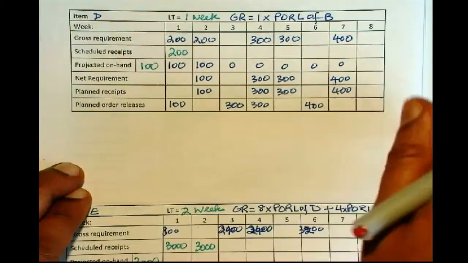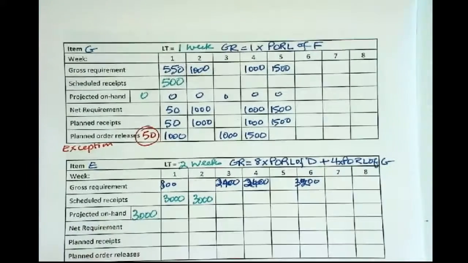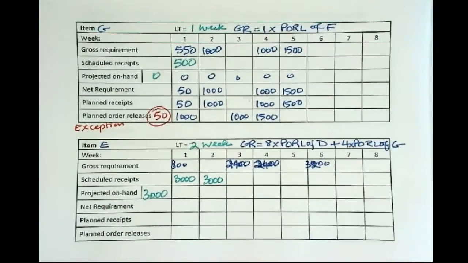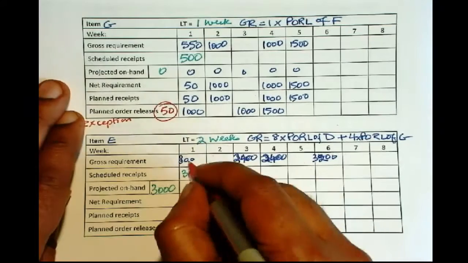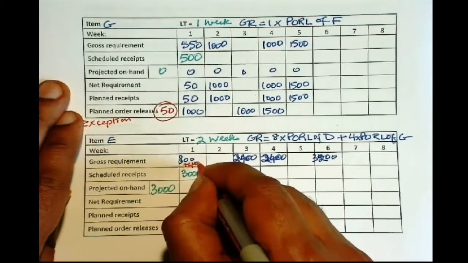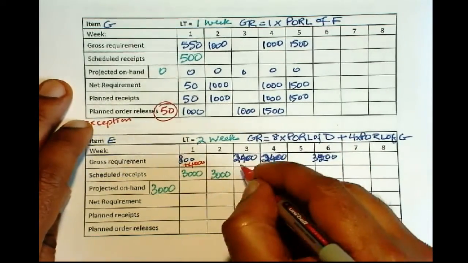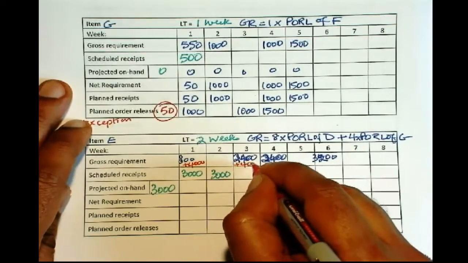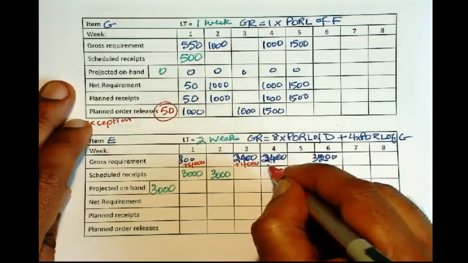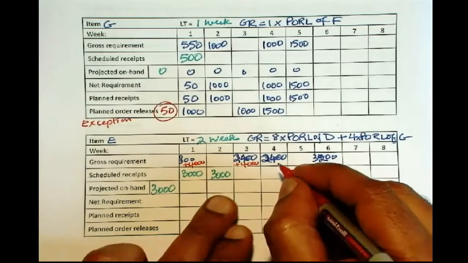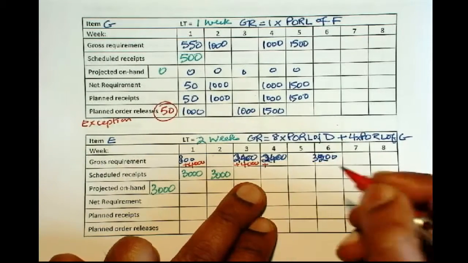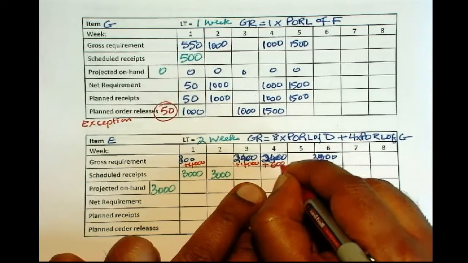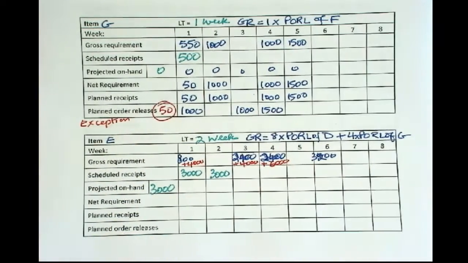Then 4 times G will be plus 4000, plus 4000, okay, and then plus 6,000. So these are the requirements.